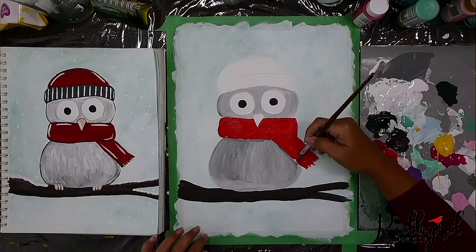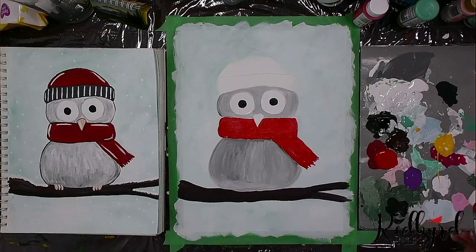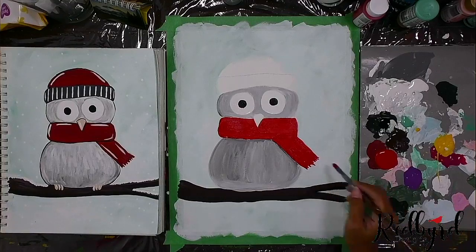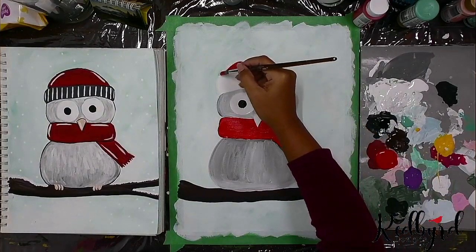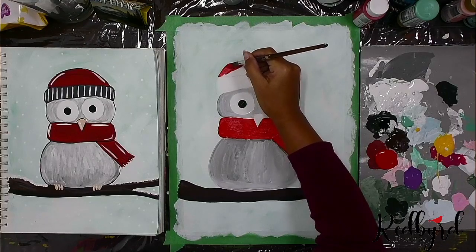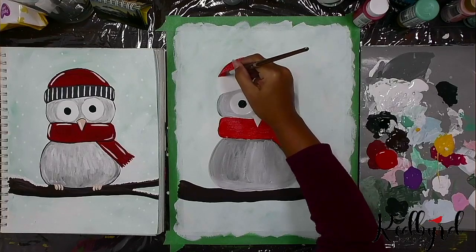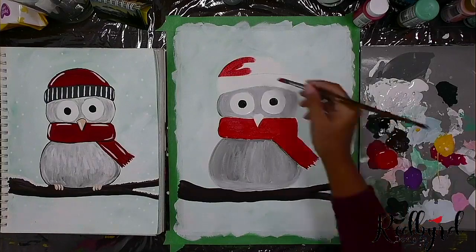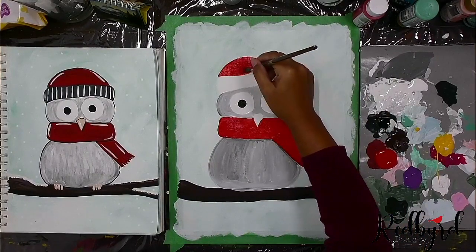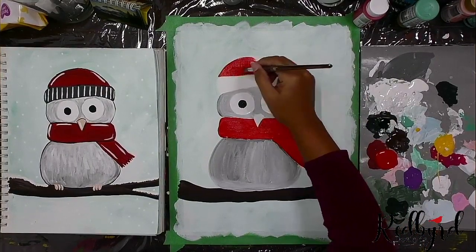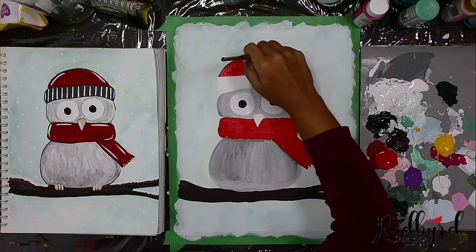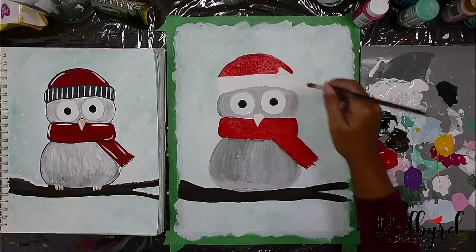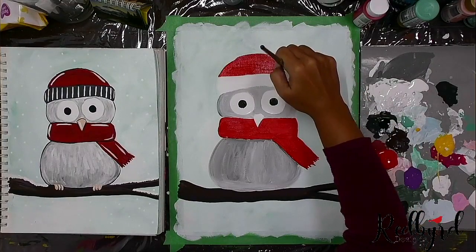And I'll just add that up to the top there. So using your small brush to create that is an easy way to get those, it's not tassels, what is the word I'm looking for? It'll come to me.